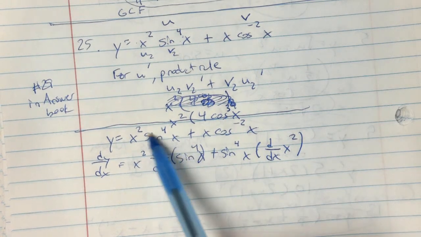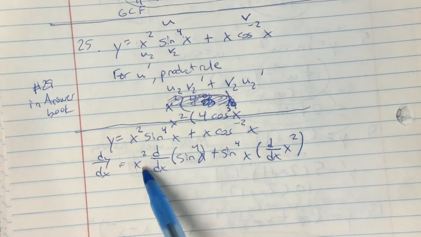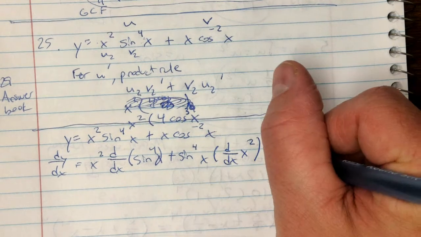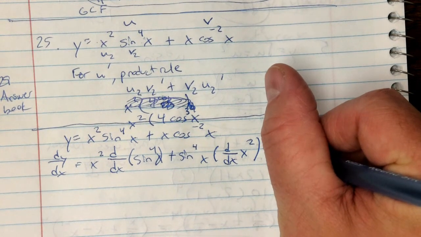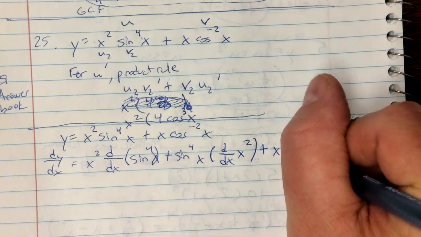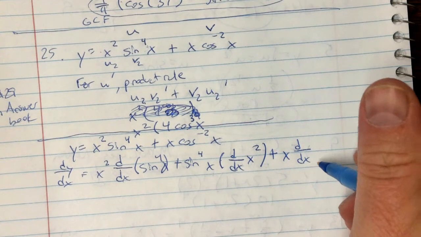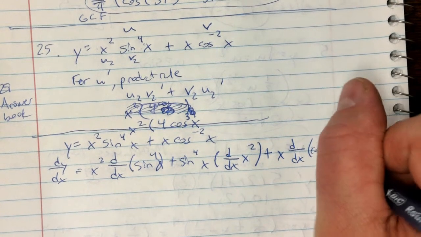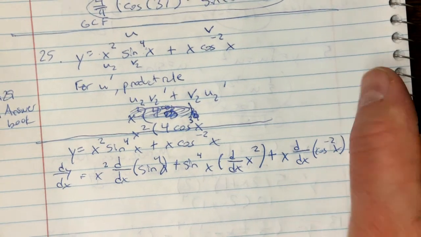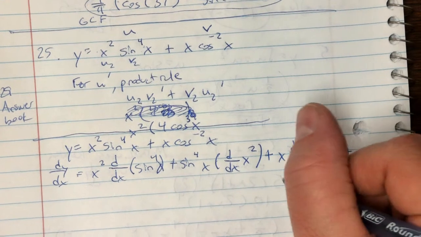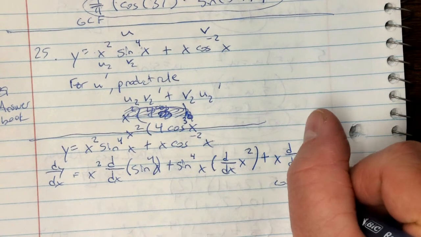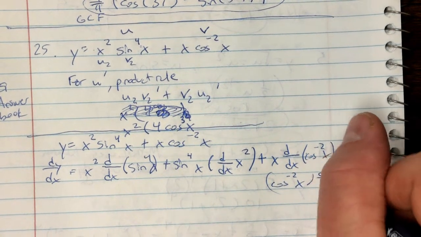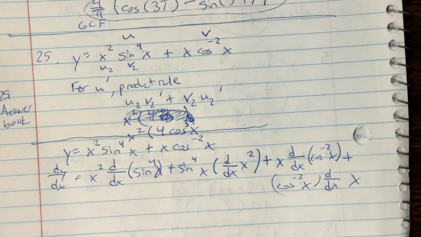So there's your product rule applied to this. You got your two terms right there. Then plus x times the derivative with respect to x of cosine negative 2x, plus cosine negative 2x times the derivative with respect to x of x.